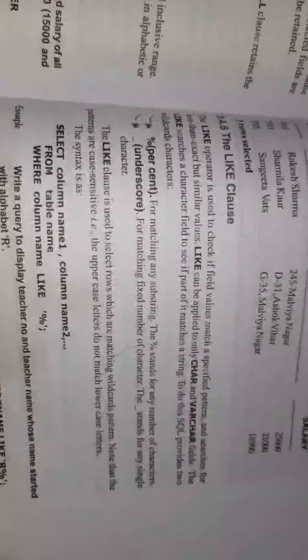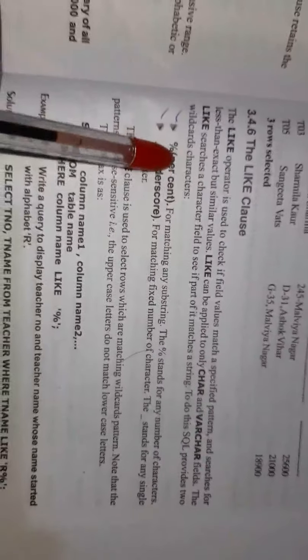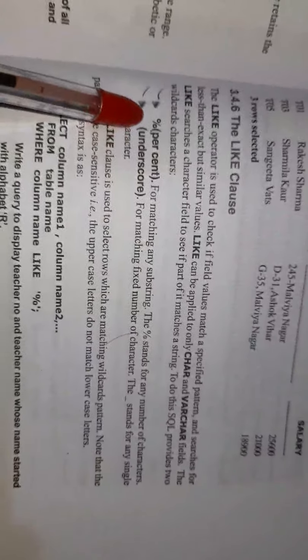Now the LIKE clause. The LIKE clause is a bit complicated. It has two wildcard characters. Using these two wildcard characters, the query can search for the data and you can get a more definite data representation. The first one is the percentage symbol, and the second one is the underscore.